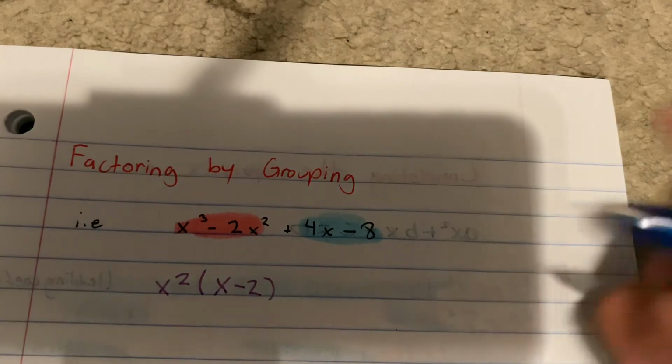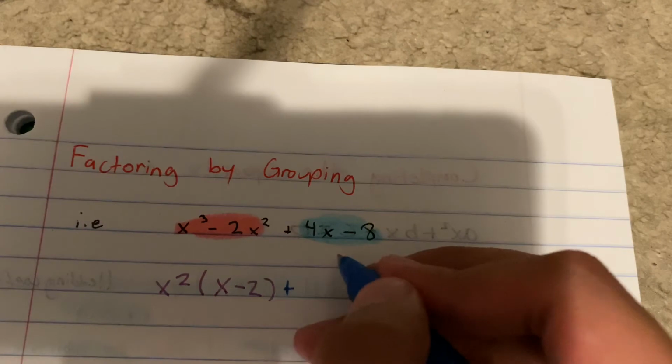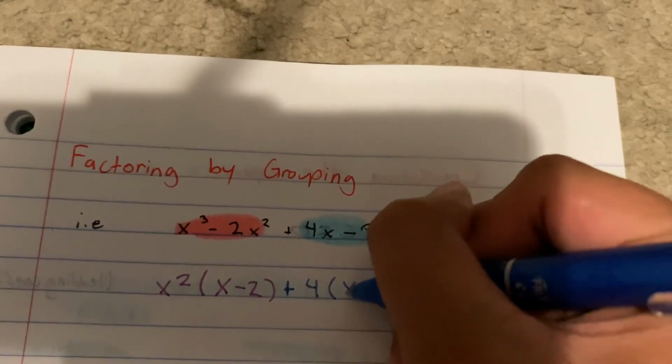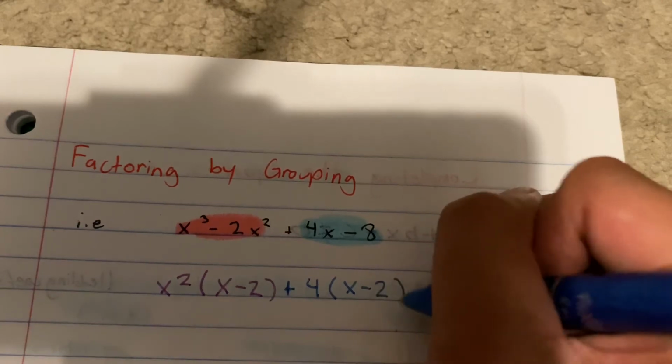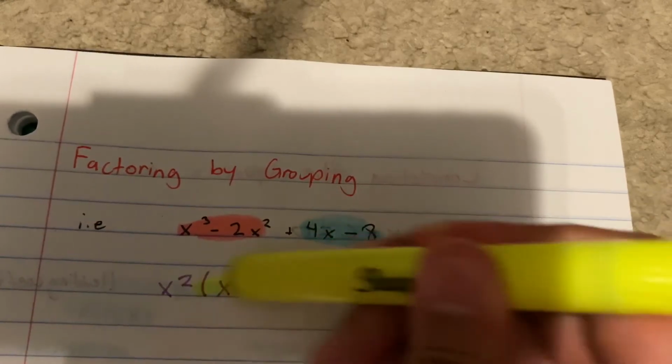Now let's do the other side. Plus, the only thing I can factor out from 4x minus 8 is 4. Once I factor out the 4, it'll just leave me with x minus 2. And then now we get to take out the like terms. Not take out completely, but you'll see what I mean.